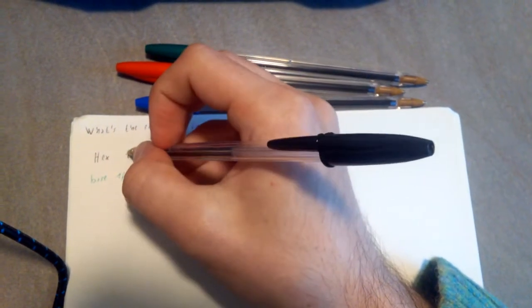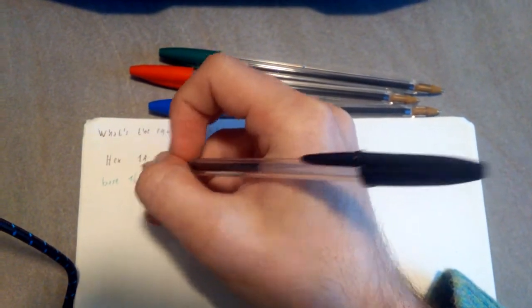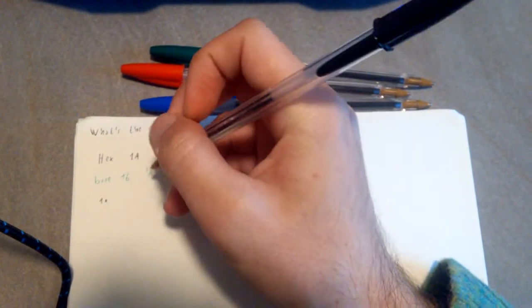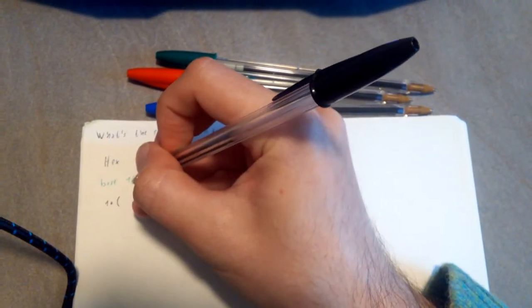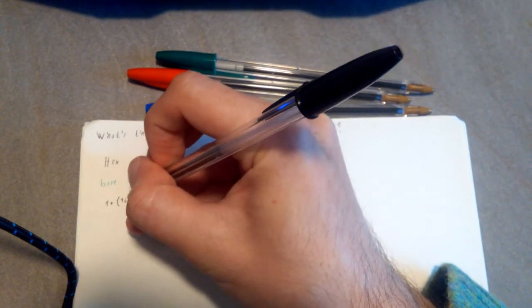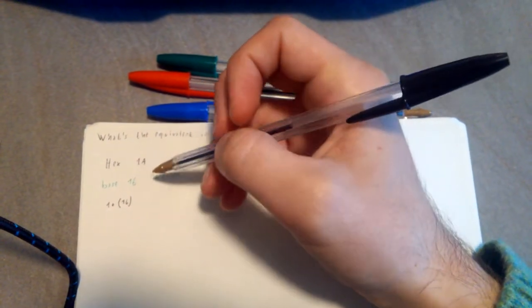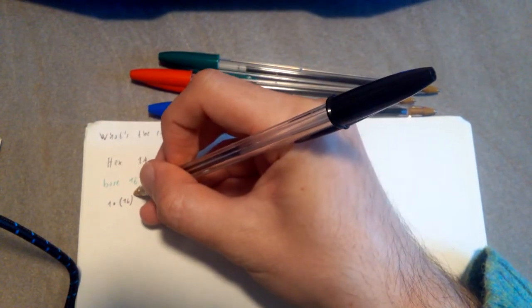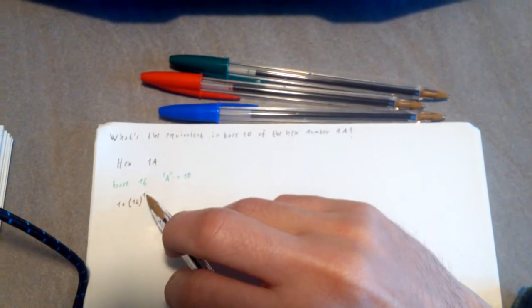So we take the first number of the hexadecimal number, which is 1, and we say times the base, which is 16, raised to the power of, in this case, 1. Why 1?